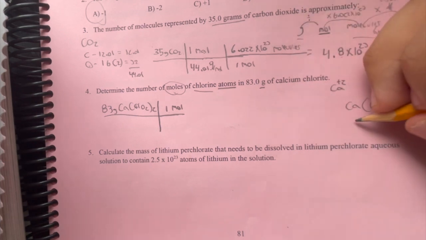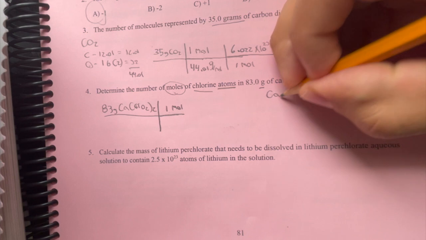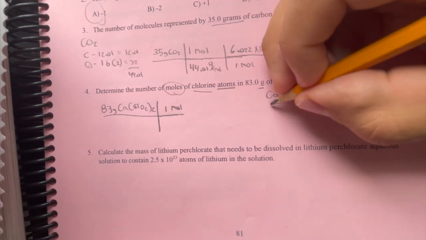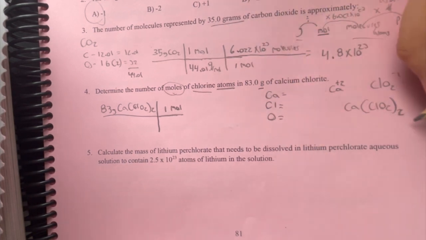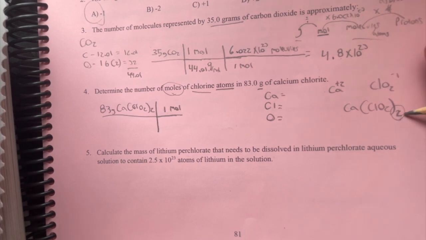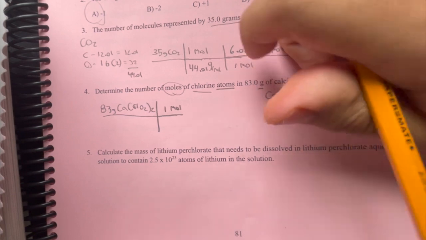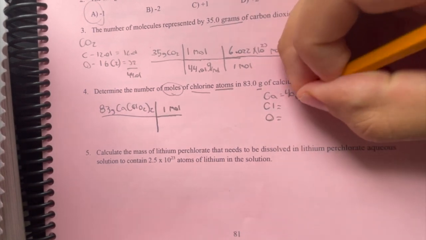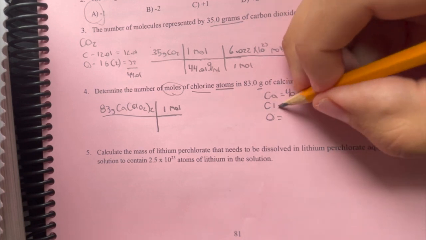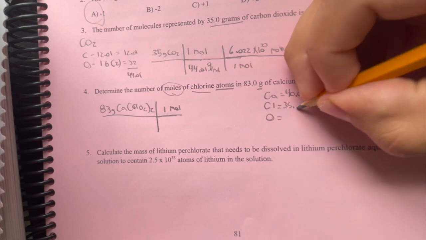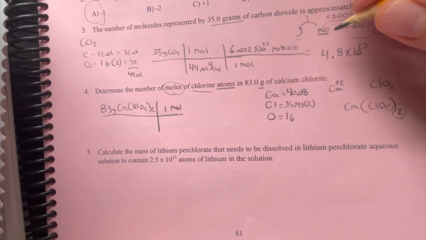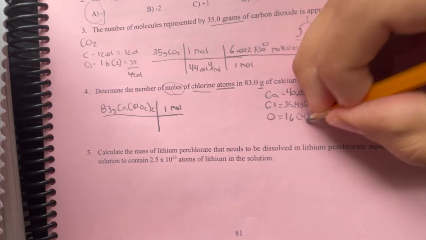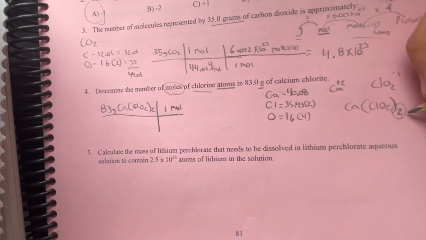So we have, I should do it here. Okay, so we have 1 calcium, right? And then we have chlorine, and for this we'd have 2 times the amount because it's being multiplied by 2, by the charge of calcium, right? So calcium's weight is 40.08. Chlorine's weight is 35.45, but we're gonna have to multiply that by 2.